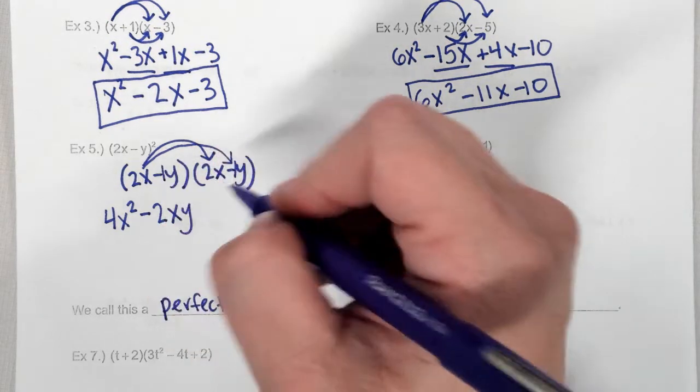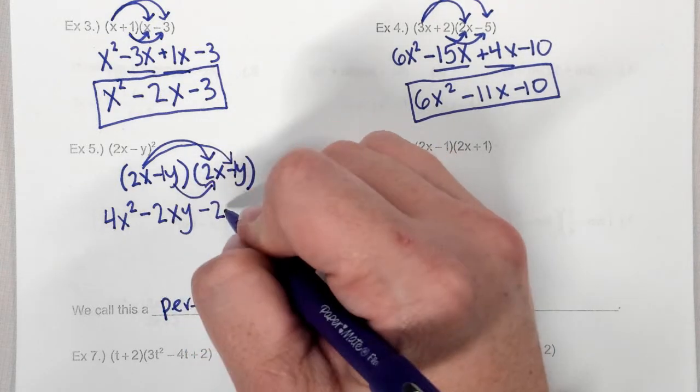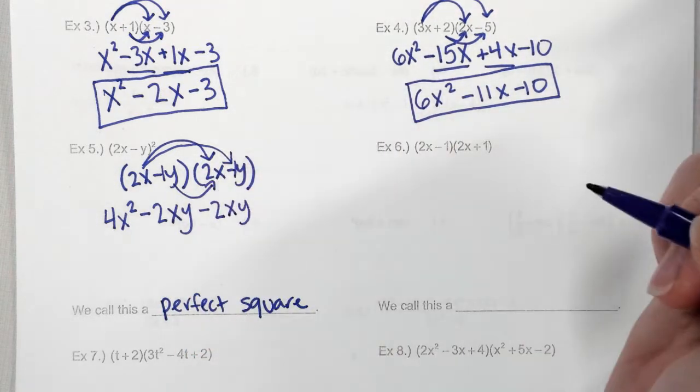So same concept. This is negative 1. So negative 1 times 2x. Negative 1 times 2 is negative 2. Yx, always write them alphabetical, so it's xy.